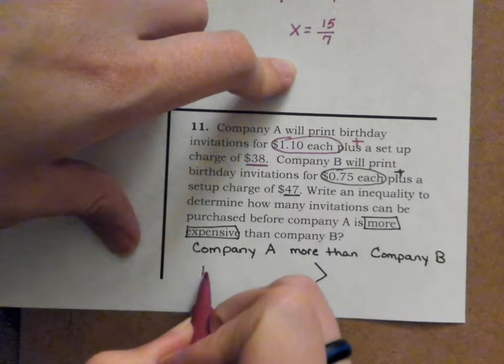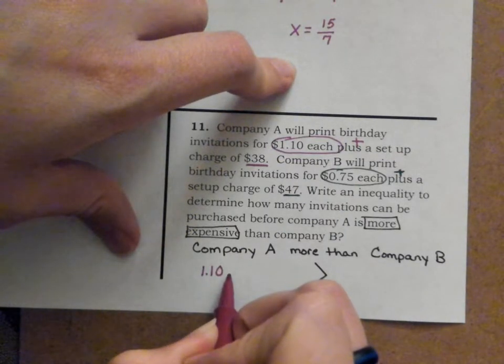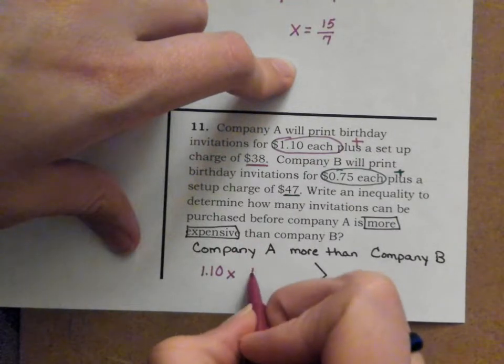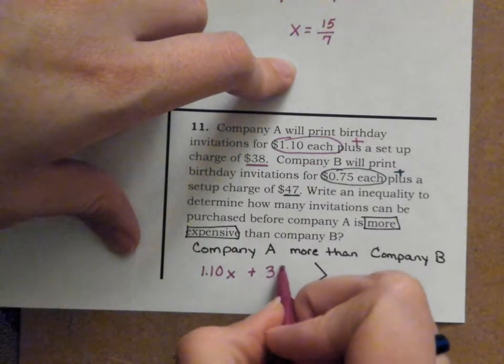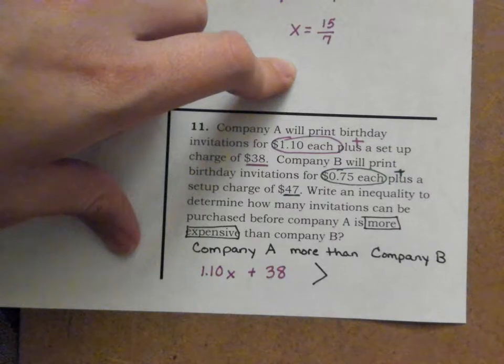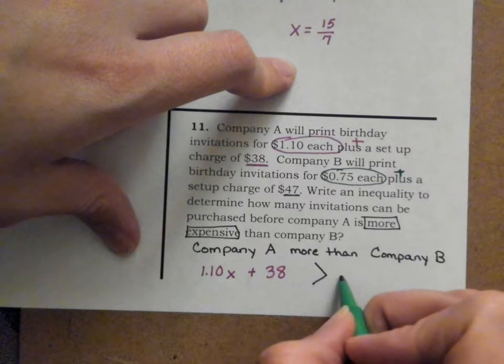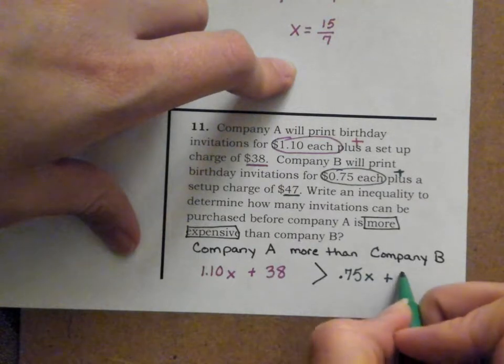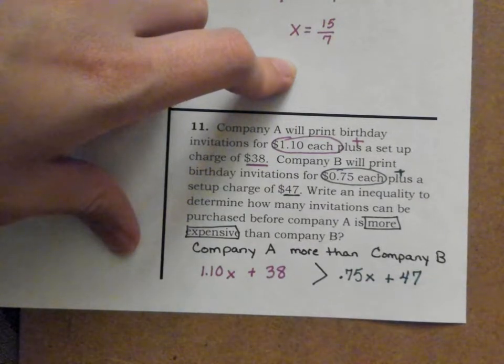So I have 1.10 for each invitation, which I'm going to say is x, plus a setup charge of $38 is greater than Company B, which charges 75 cents for each invitation plus $47 for the setup.